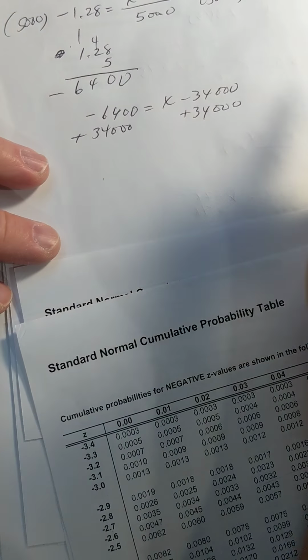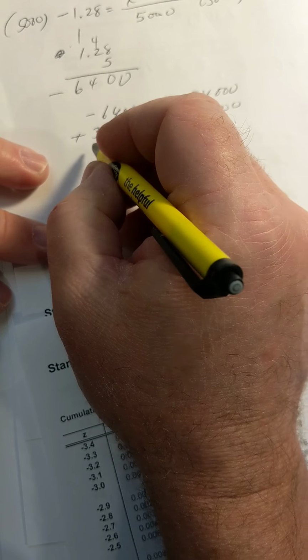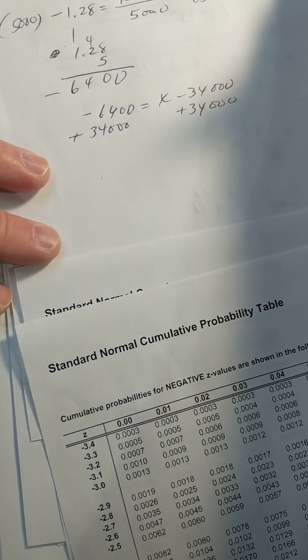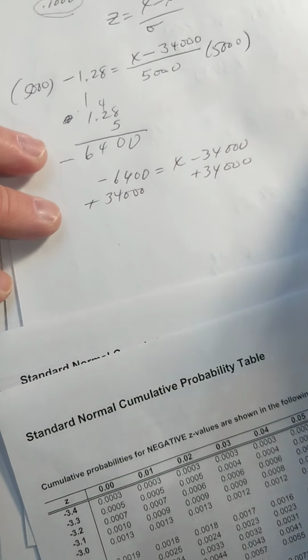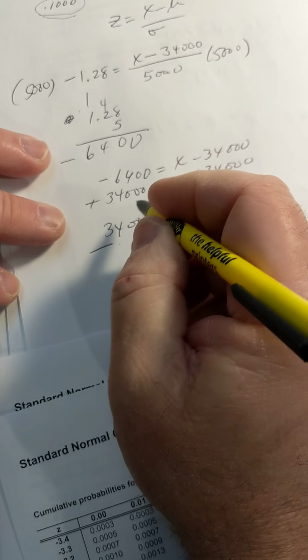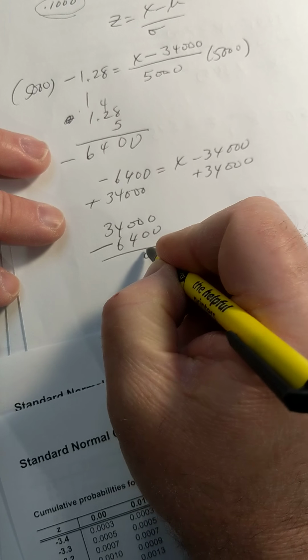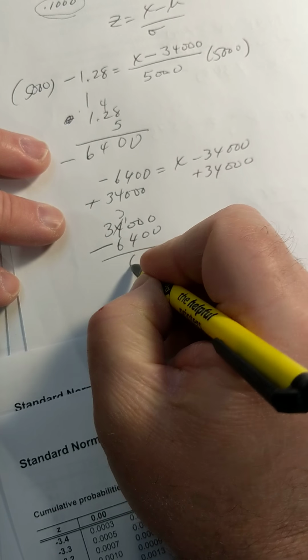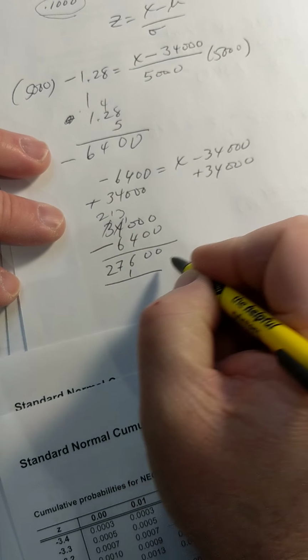And we get, what's 34,000 minus 6,400? All this manual arithmetic. $27,600.